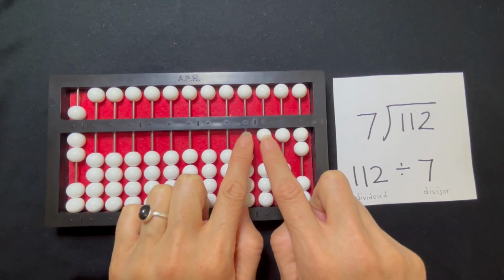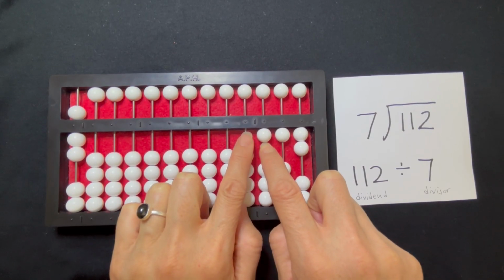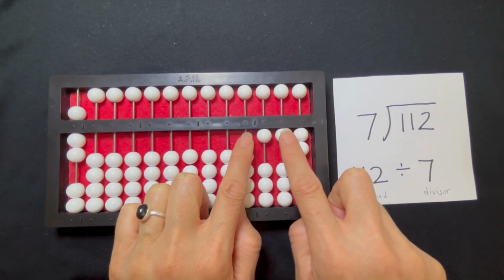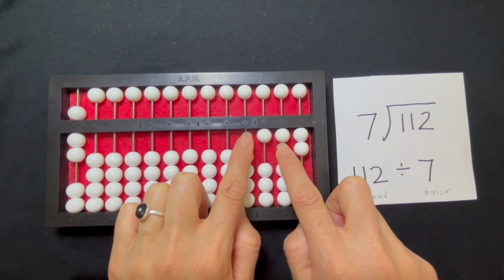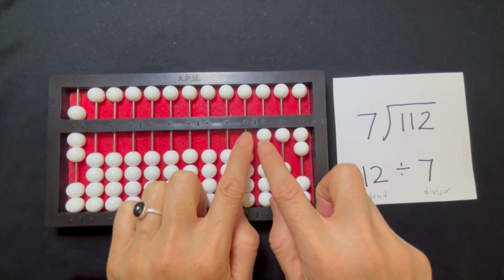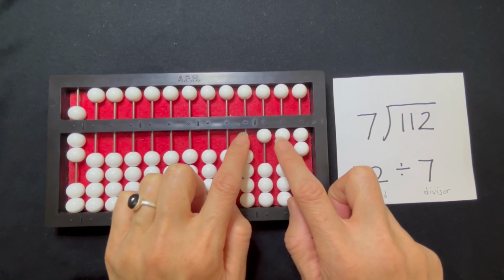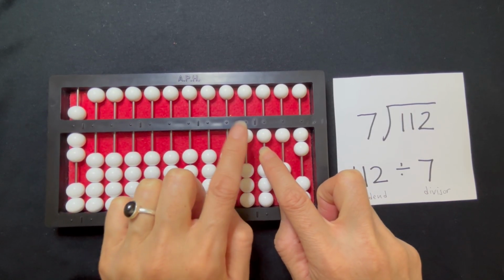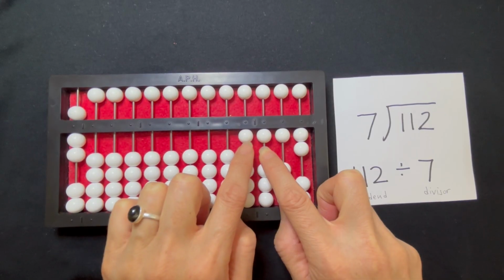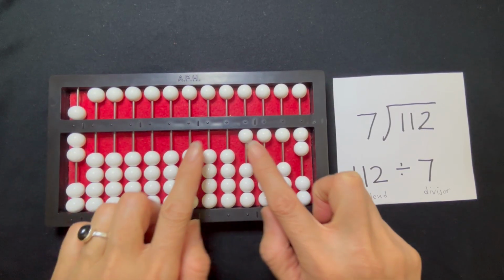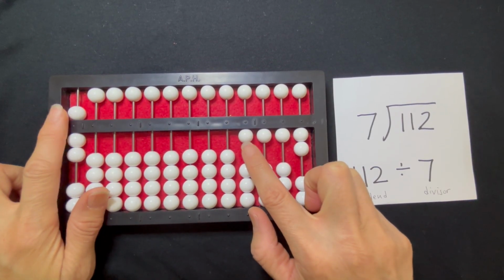So I'm going to say, okay, 1 cannot be divided by 7, so I'm going to have to say 11, the 1 and the 1, divided by 7. How many times does 7 go into 11? And that's going to be 1 time. So I'm going to set the 1 in my thousands column as part of my quotient. And I'm going to say 1 times 7 is 7.